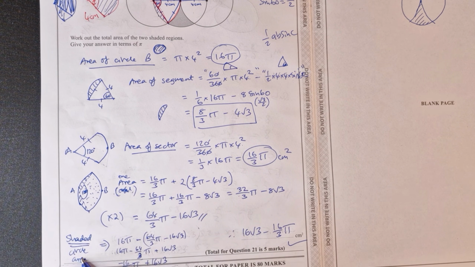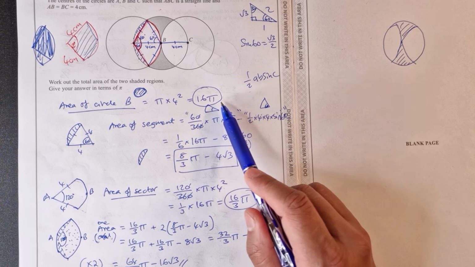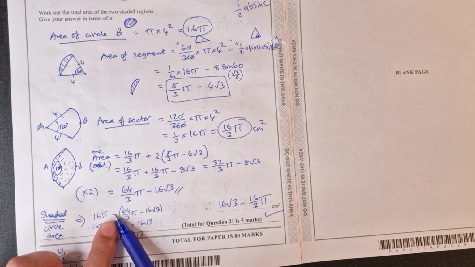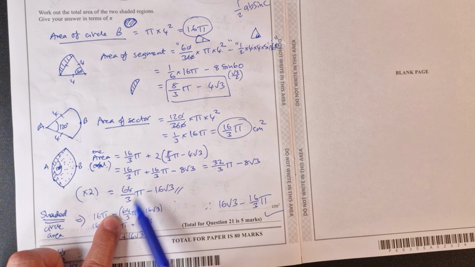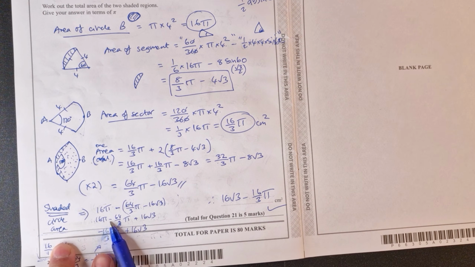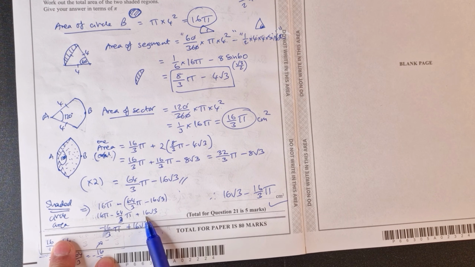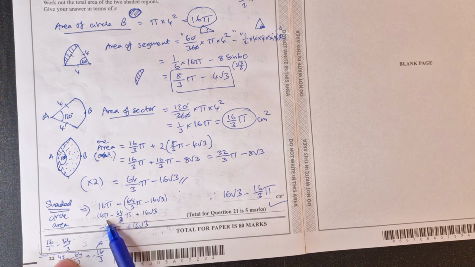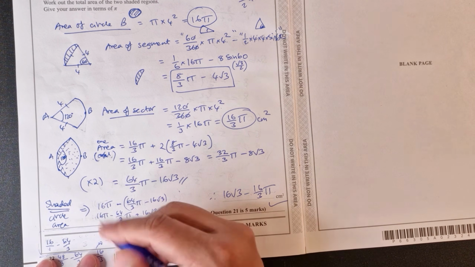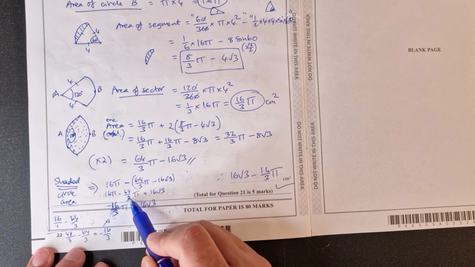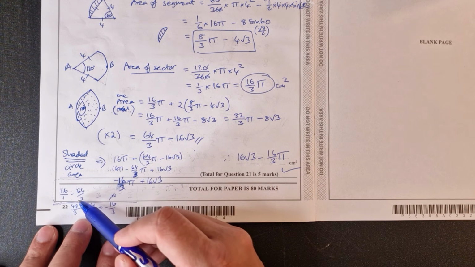And then the shaded region is going to be, going back to the area of my circle, 16 pi minus 2 of these ovals, the answer to that. And then I expand this out. Well, I don't really, I just take it out of the brackets. I got 16 pi minus 64 over 3 pi plus 16 root 3. Remember, the pi's are the like terms, so I can collect. It's a little bit rubbed out here. I need to do 16 minus 64 over 3 without a calculator. So I've done that right there.